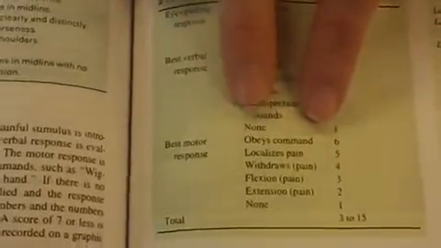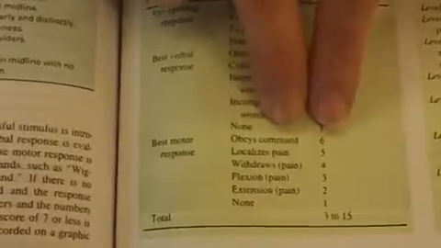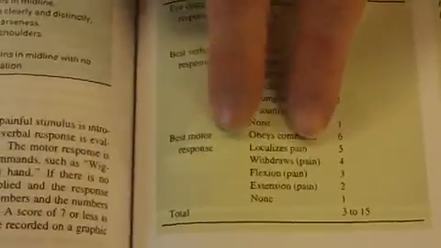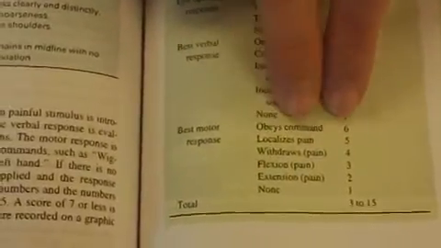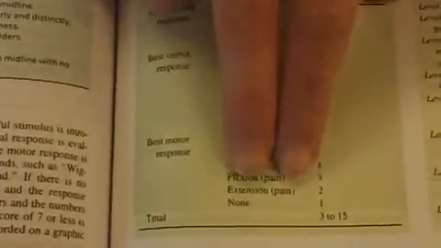Next thing we want to do is assess their best motor response. If they can obey commands, meaning maybe I tell them to grip my fingers and they do that appropriately, that would give them a 6. If they only respond to localized pain, that would be a 5. If they withdraw to pain, that would be a 4, and on down through those. So the total score that they could get would be a 15, okay?